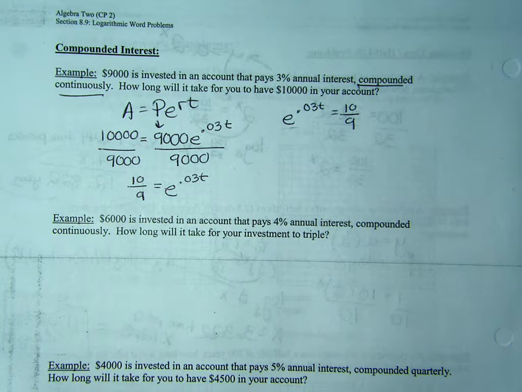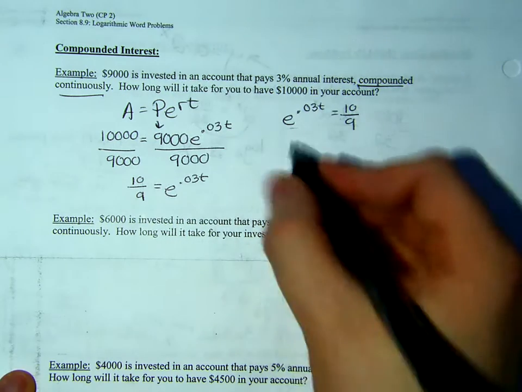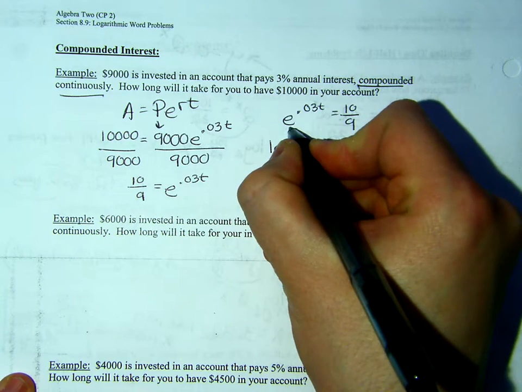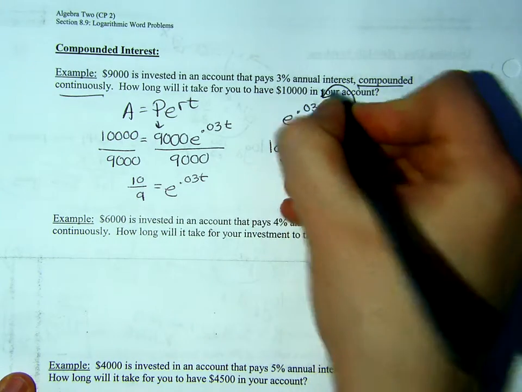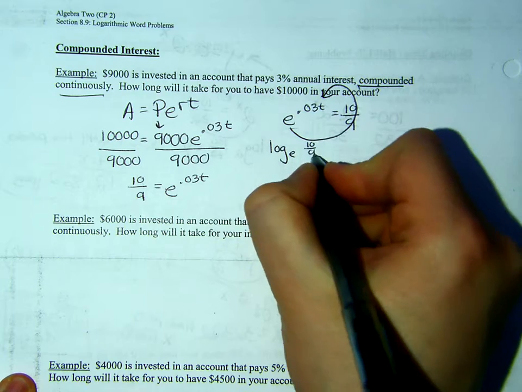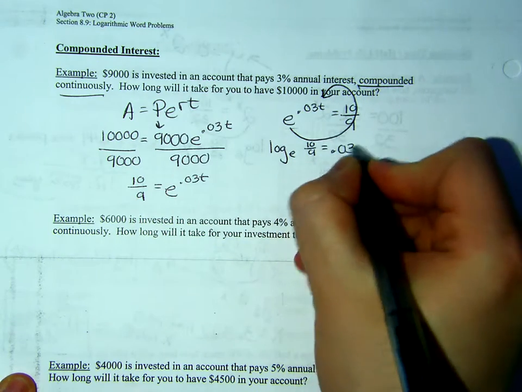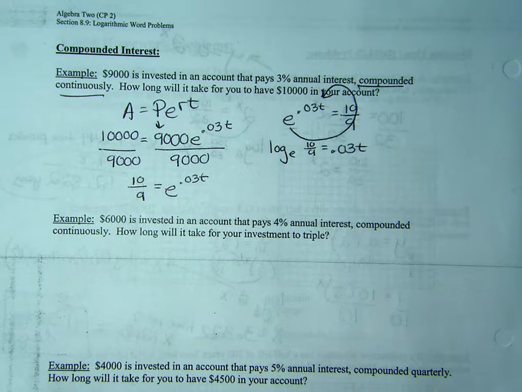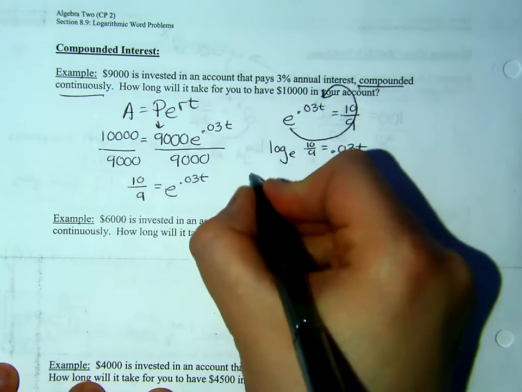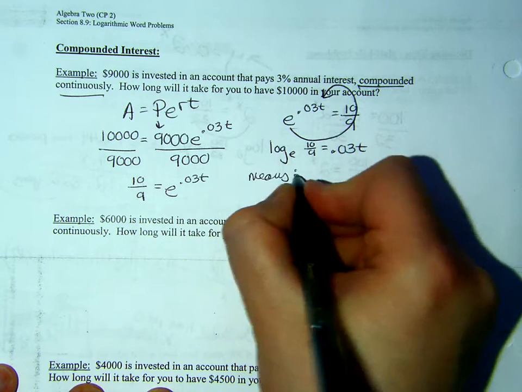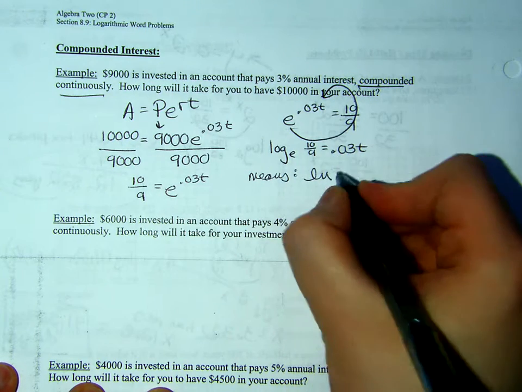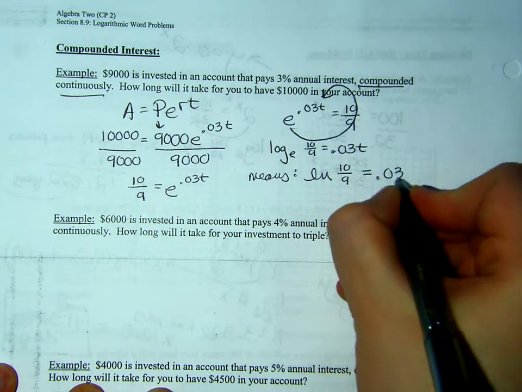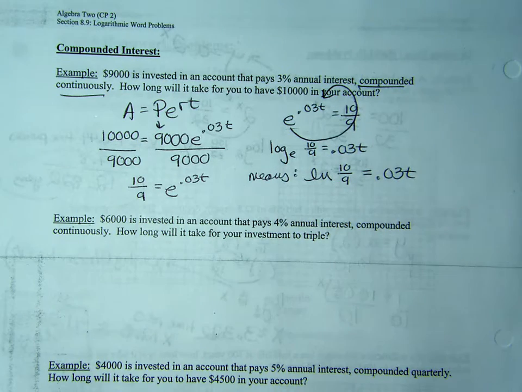Log form, right? What's the base of our log? E. Log base E of 10 over 9 equals that power, 0.03t. But what does log base E mean? The same thing as natural log. That's kind of why we learned natural logs. That means the same thing as the natural log of 10 ninths equals 0.03t. Go finish that.